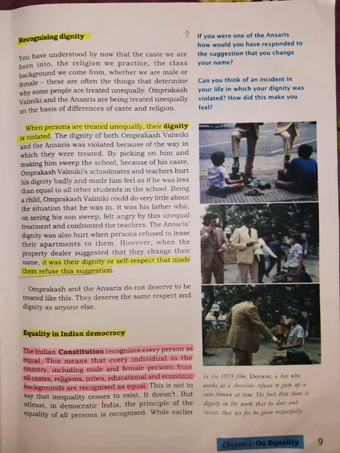Recognizing dignity. You have understood by now that the caste we are born into, the religion we practice, the class background we come from, whether we are male or female, these are often the things that determine why some people are treated unequally. Om Prakash Valmiki and the Ansaris are being treated unequally on the basis of differences of caste and religion. When persons are treated unequally, their dignity is violated.